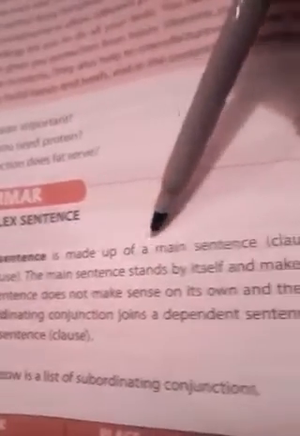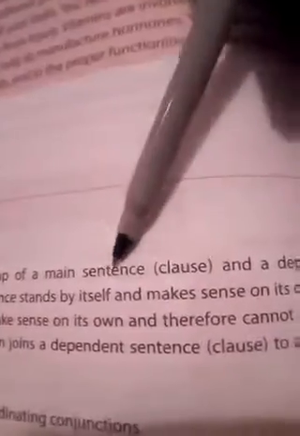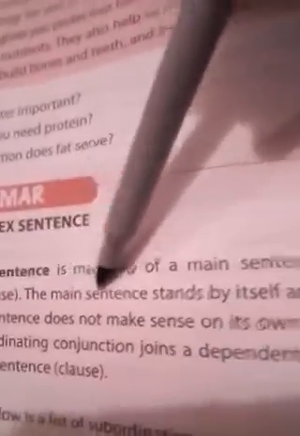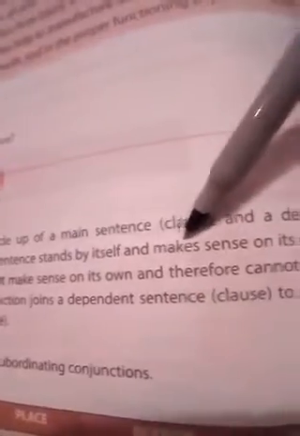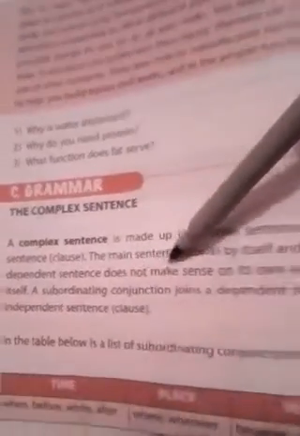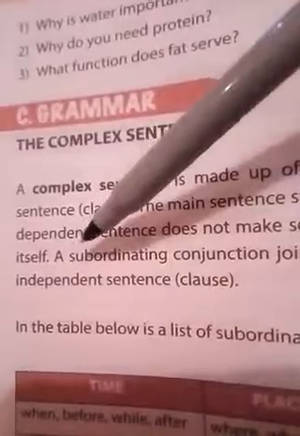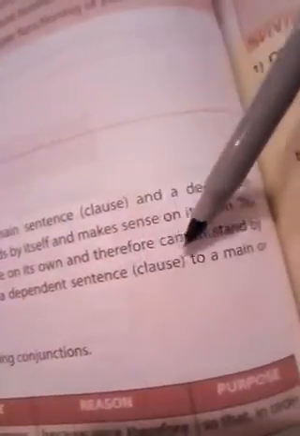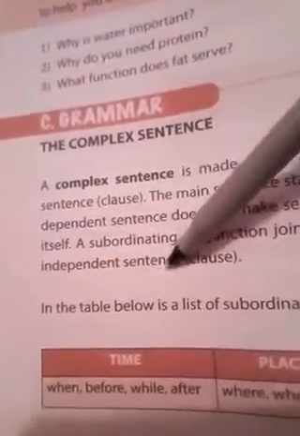A complex sentence is made up of a main sentence, that's the independent clause, and a dependent clause or sentence. The main sentence stands by itself and makes sense on its own. That is the independent clause. All right. And the dependent sentence does not make sense on its own and therefore cannot stand by itself. A subordinating conjunction joins a dependent sentence to a main independent sentence.